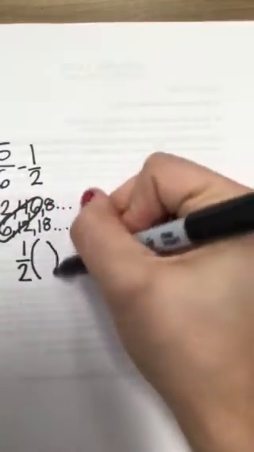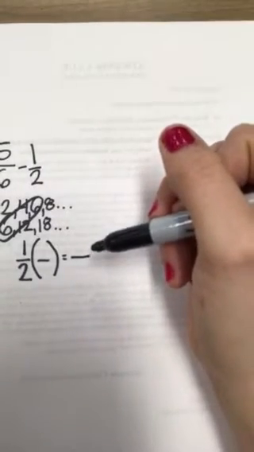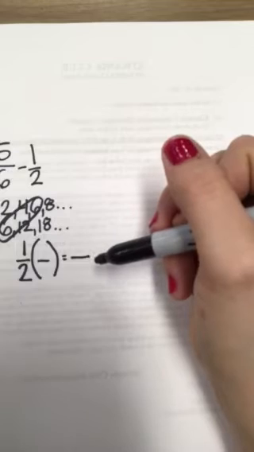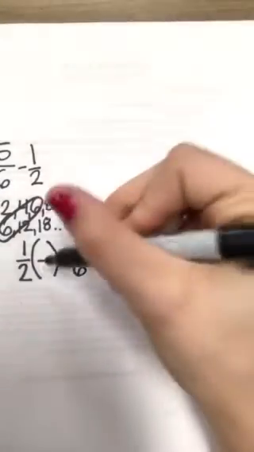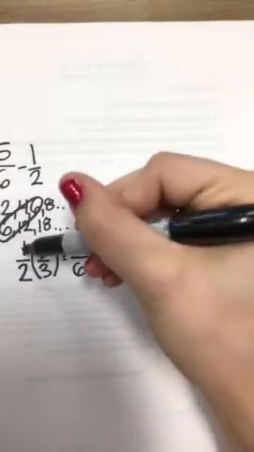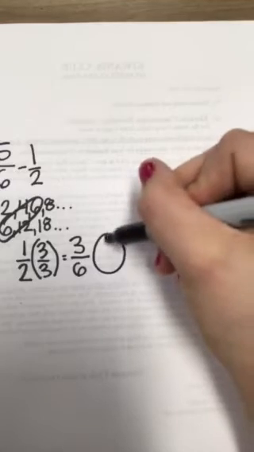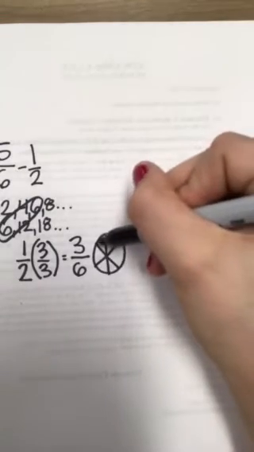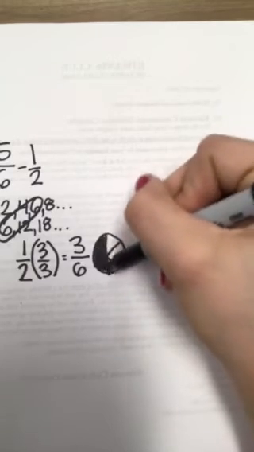the equivalent fraction. Equivalent means equal. You're going to multiply by 1, so it does not change the value. Now we have to figure out, because we want them in sixths, 2 times what equals 6? Well, 2 times 3. What you do to the bottom, you have to do to the top. 1 times 3 is 3. So again, 1/2 is equal to 3/6. We can see that 3/6 is 1/2.